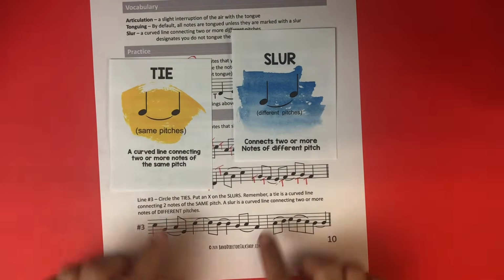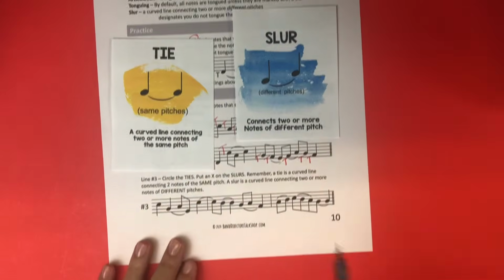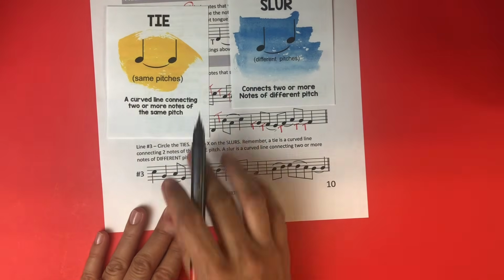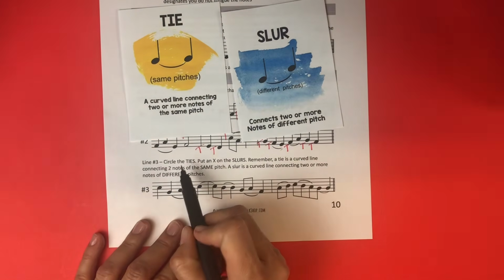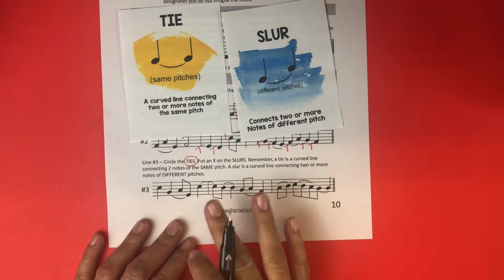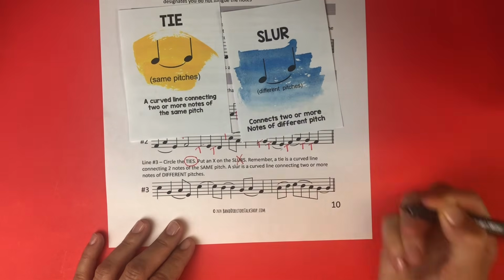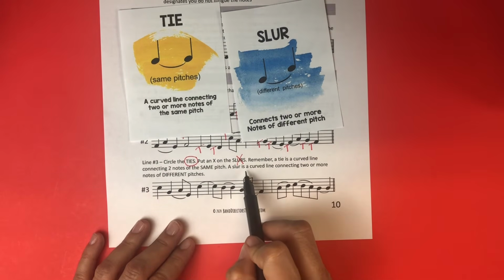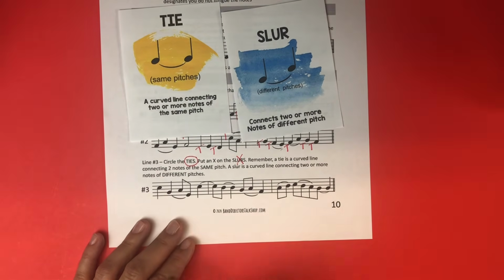So it's important to understand that this same symbol is used for two different things, and what you have to check is if it's the same note or different notes, okay? So here it asks you, I'm going to leave these up here for reference, okay? It asks you to circle the ties. So when you see a tie, you're going to circle the tie. Don't do it yet, we'll do it together. Put an X on the slurs, so the slurs are going to get an X. Remember, a tie is a curved line connecting two notes of the same pitch. A slur is a curved line connecting two or more notes of different pitches, okay?